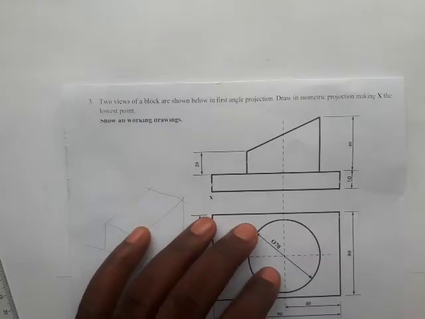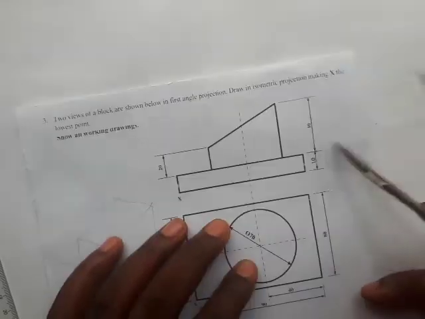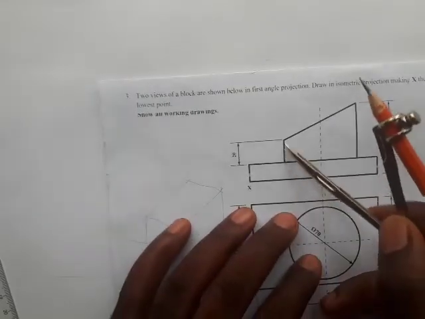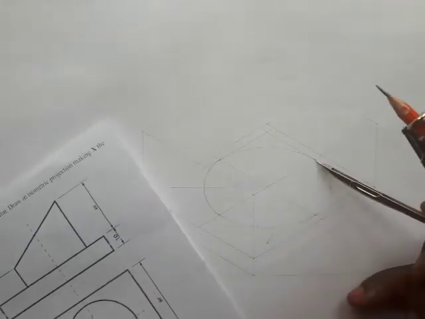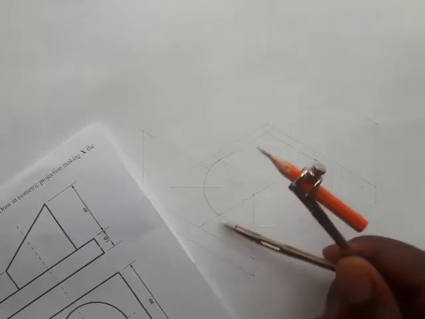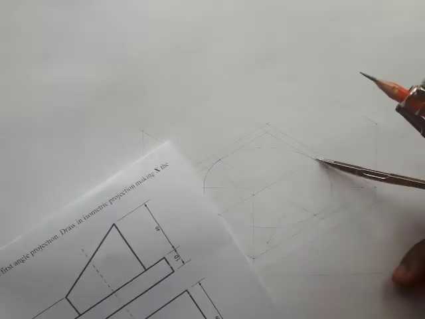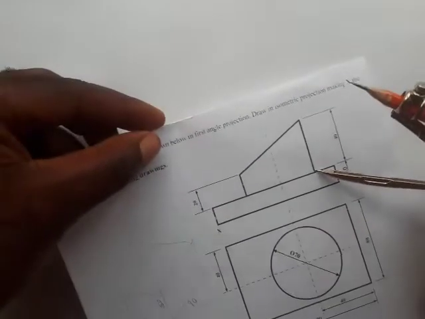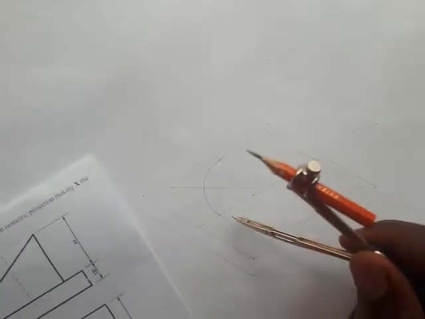Now look at the back. At the back here, this is 40, while at the front here, this is 20. Remember, this is the back. If you are viewing from this side, this is the back, and this is the front. So there's going to be a vertical line here, and we're going to measure 40 on the line. There's also going to be a vertical line here, and we're going to measure 20 on it.